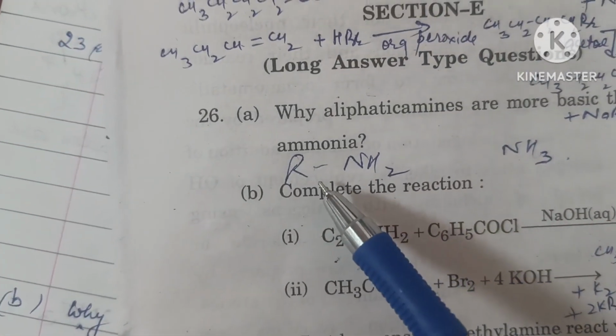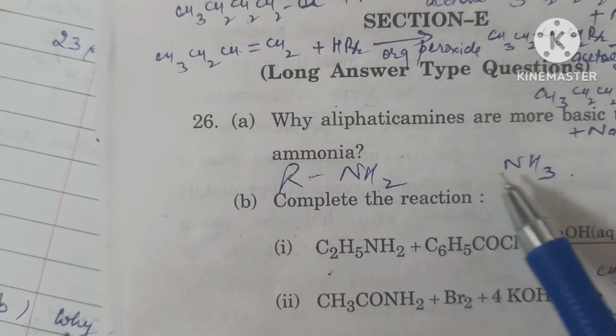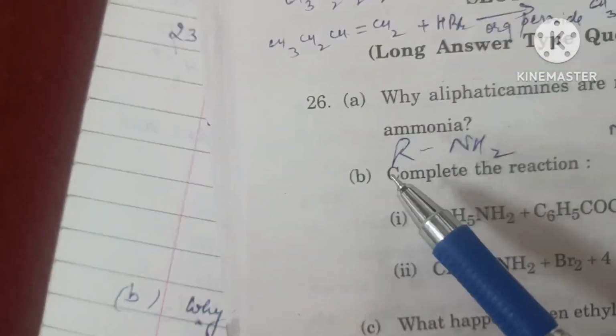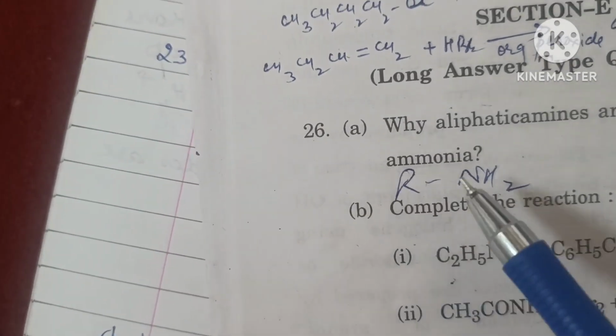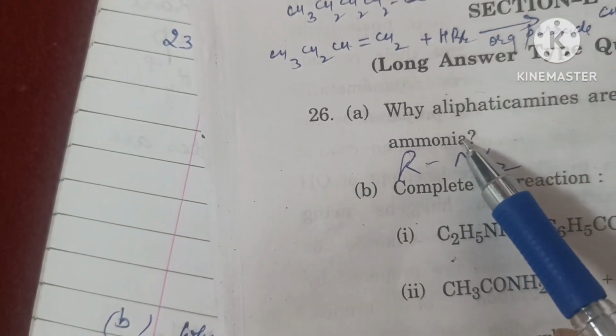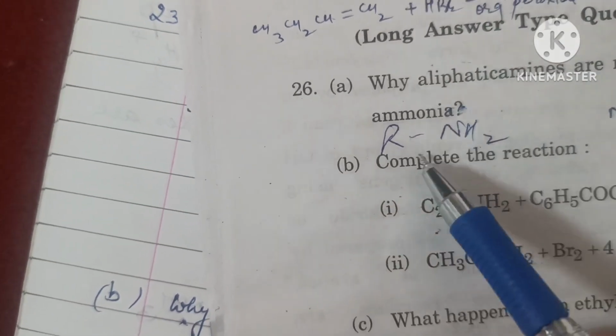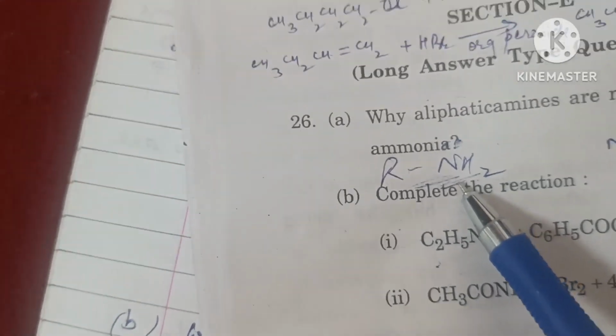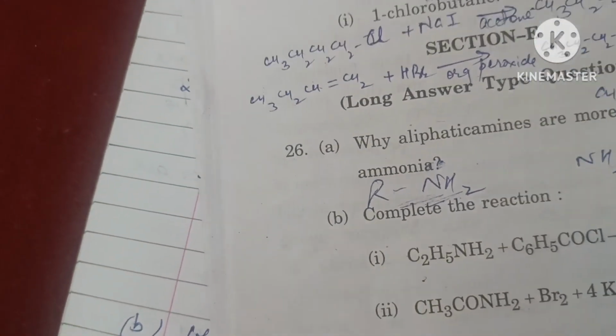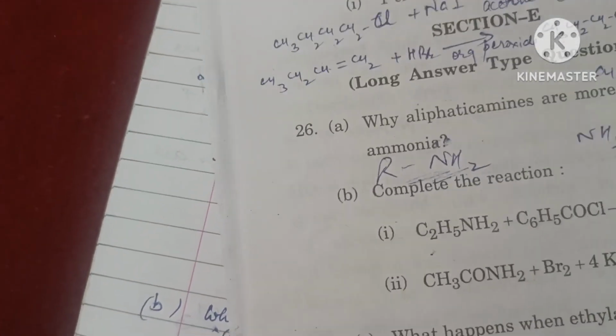Why aliphatic amines are more basic than ammonia? तो दोनों एलिफेटिक अमीन और अमोनिया में NH2 पार्ट तो है, लेकिन एलिफेटिक अमीन्स में एल्काइल ग्रुप इलेक्ट्रॉन रिलीजिंग इन नेचर होता है, तो वो नाइट्रोजन के ऊपर इलेक्ट्रॉन की अवेलेबिलिटी को फॉर डोनेशन बढ़ा देता है, इसलिए ये ज़्यादा बेसिक इन नेचर होता है. अमोनिया में ऐसा कोई इलेक्ट्रॉन रिलीजिंग ग्रुप नहीं है.